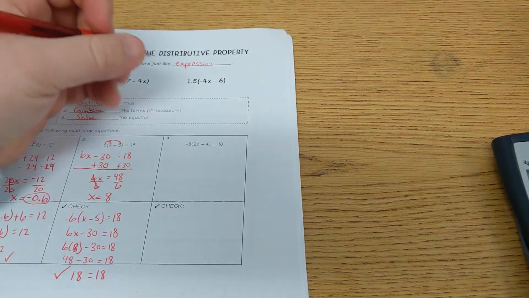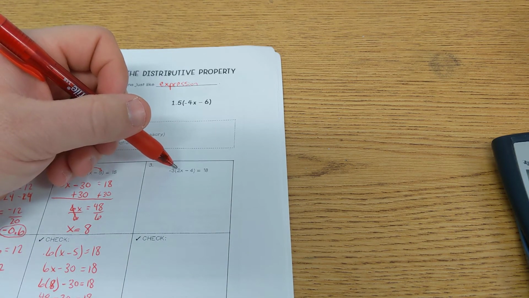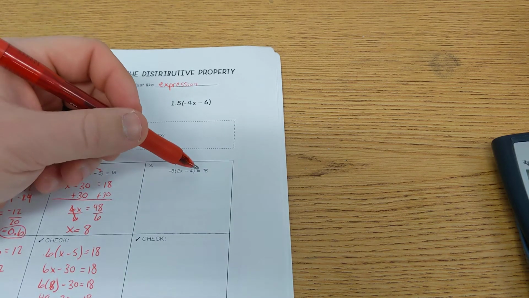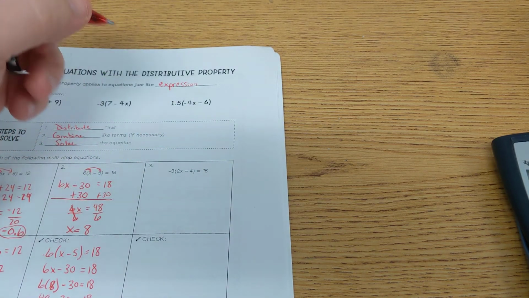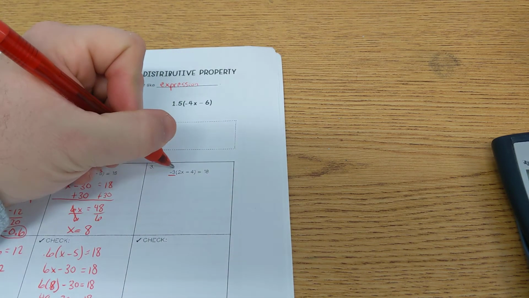All right, let's look at this one. Negative 3, and in parentheses, 2x minus 4 is equal to 18. This is a negative 3.